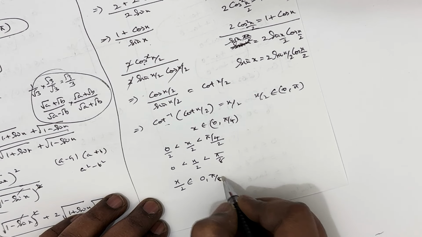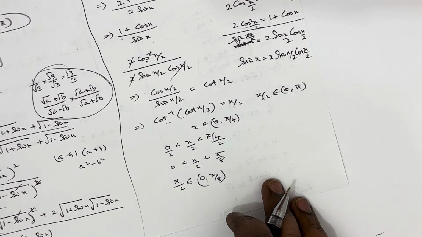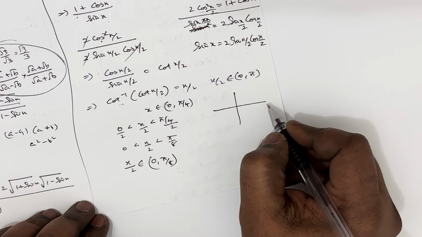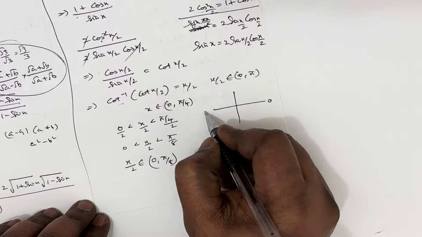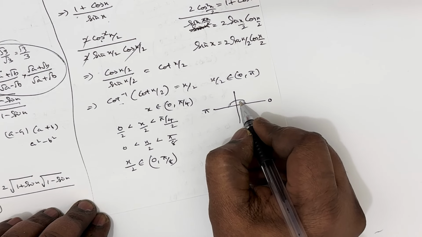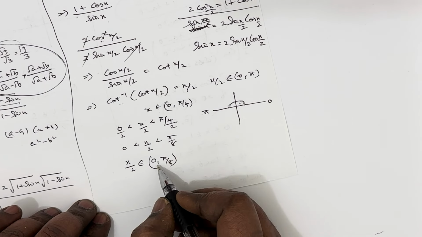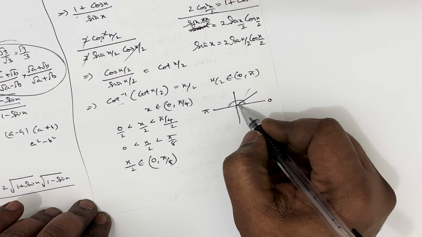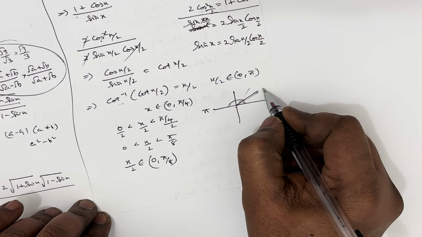Now according to the unit circle, the range of cot inverse is from 0 to pi. This is the area where cot inverse exists. So now this is pi by 8. Pi by 4, pi by 8 is somewhere here.